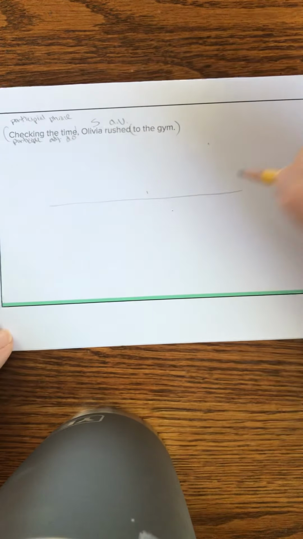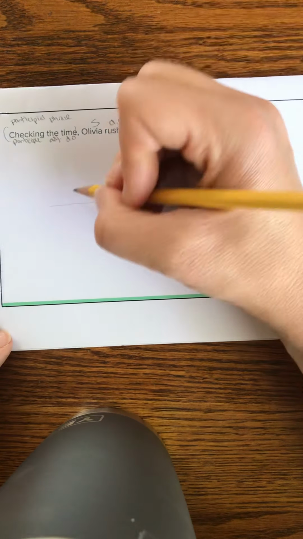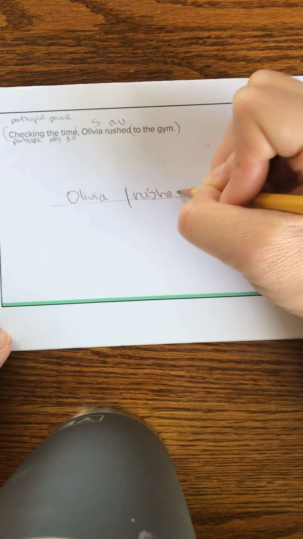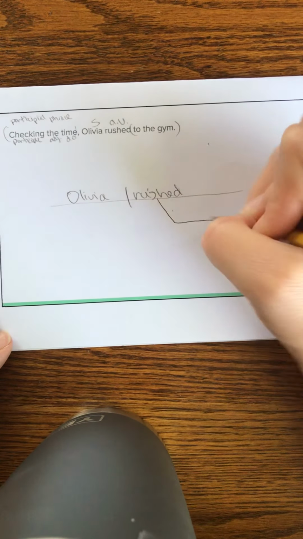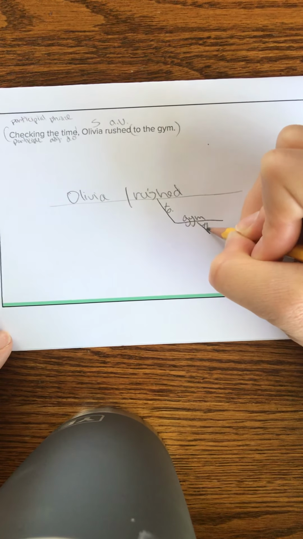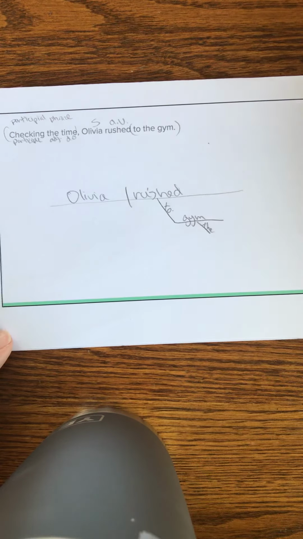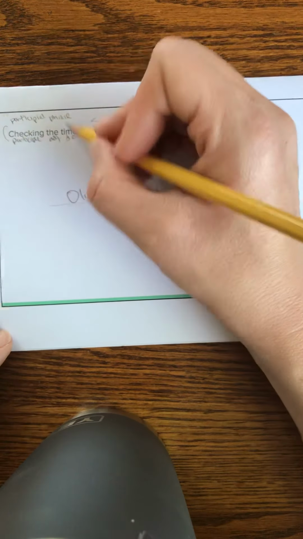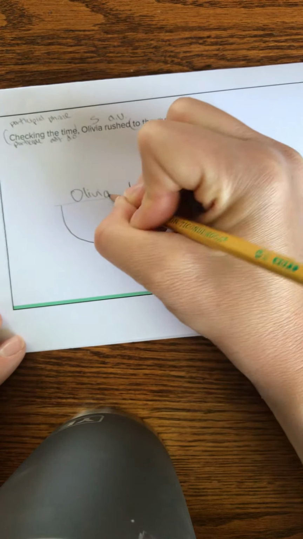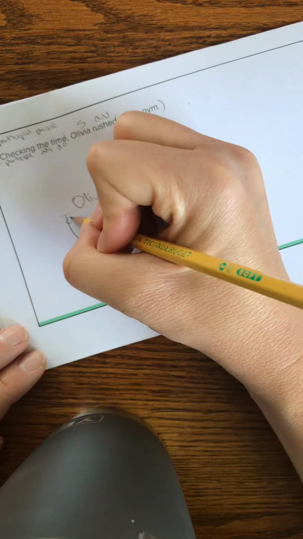So we always diagram our sentence base first, our subject and verb. Olivia rushed. Where did she rush? To the gym. The. And as I mentioned before, checking the time is describing Olivia. So we know it's a participial phrase going underneath this noun. Checking.